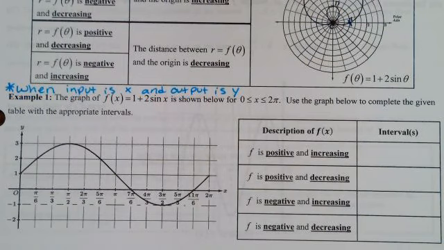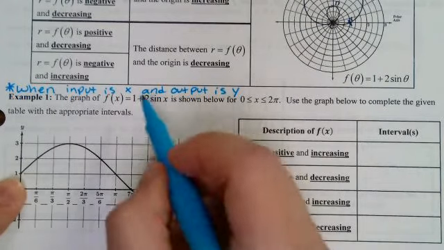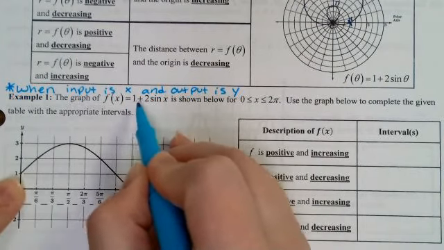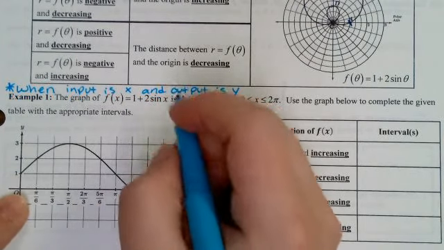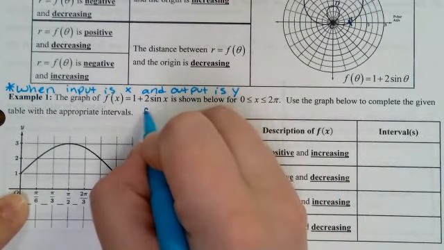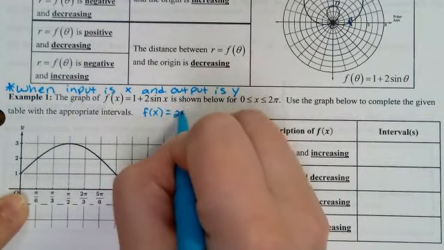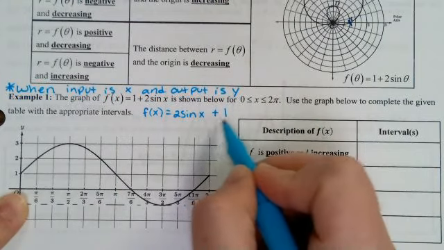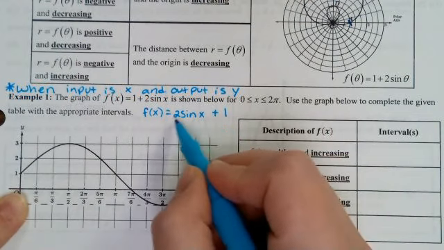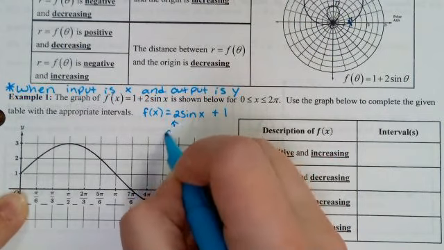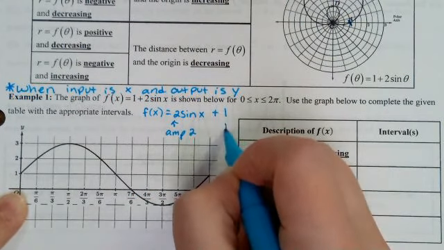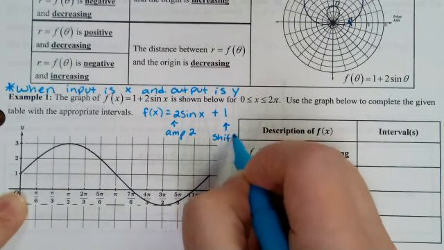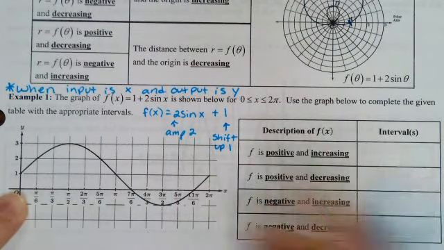If you don't know what this would have looked like on a rectangular graph, you could rewrite this as f of x equals 2 sine x, and then plus 1 at the end. That might make it more clear that that's a shift up 1. We also have an amplitude of 2.